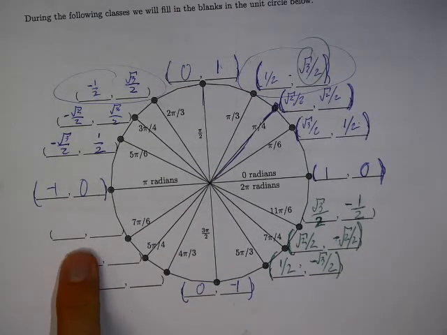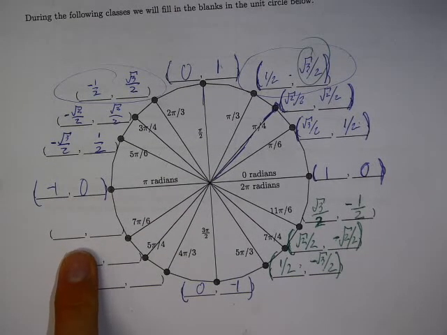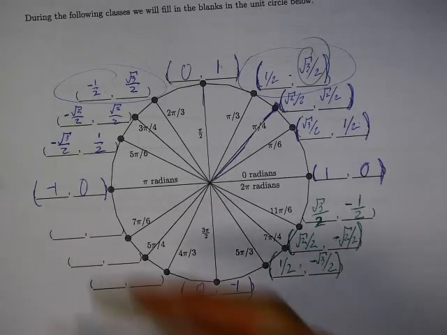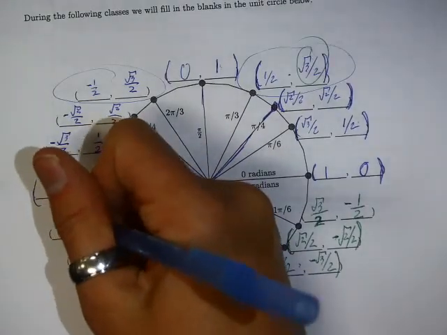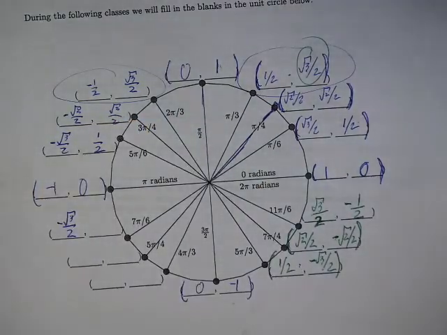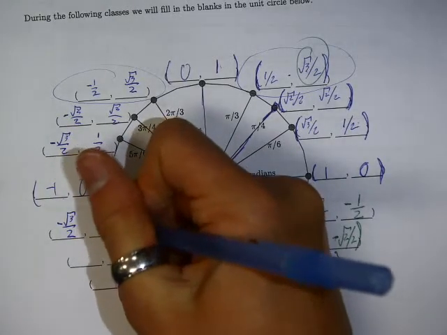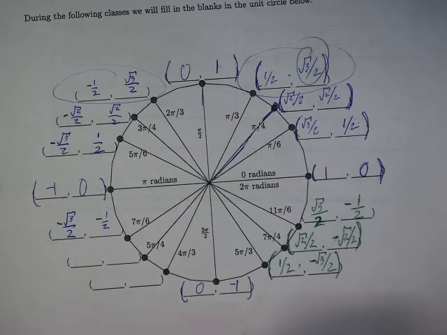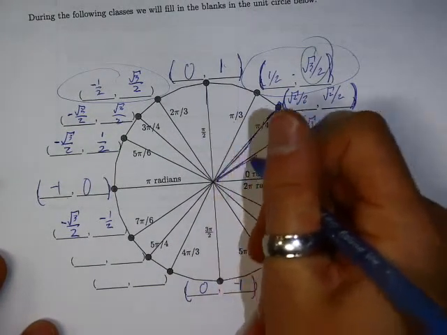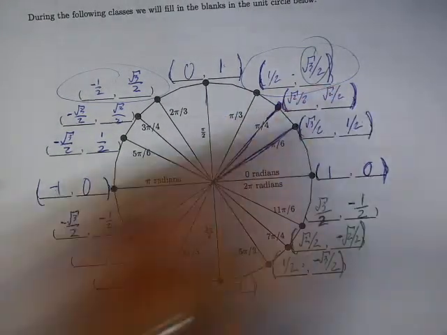And now maybe I'll even just let you guys say what the remaining values should be. So what is the point associated to an angle of 7 pi over 6? Maybe this isn't necessarily the only way to see it, but that's the same as this angle, but reflected over the origin.